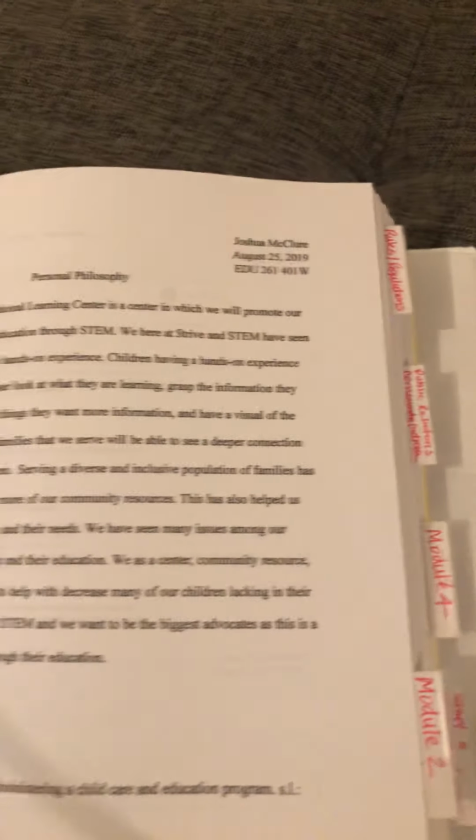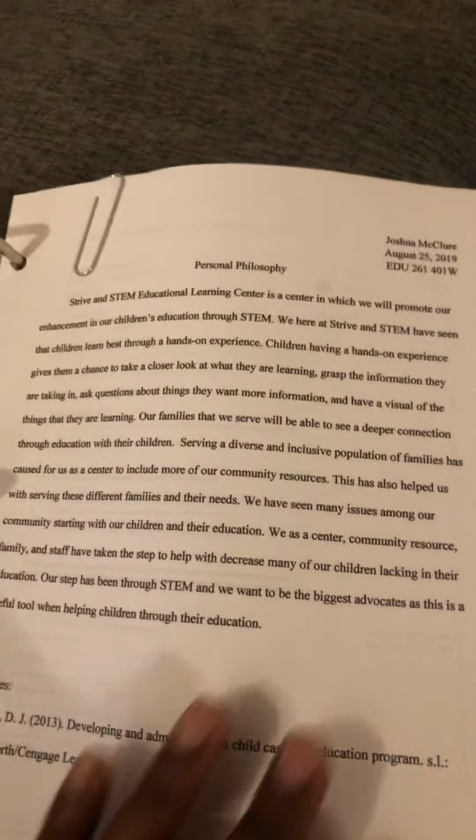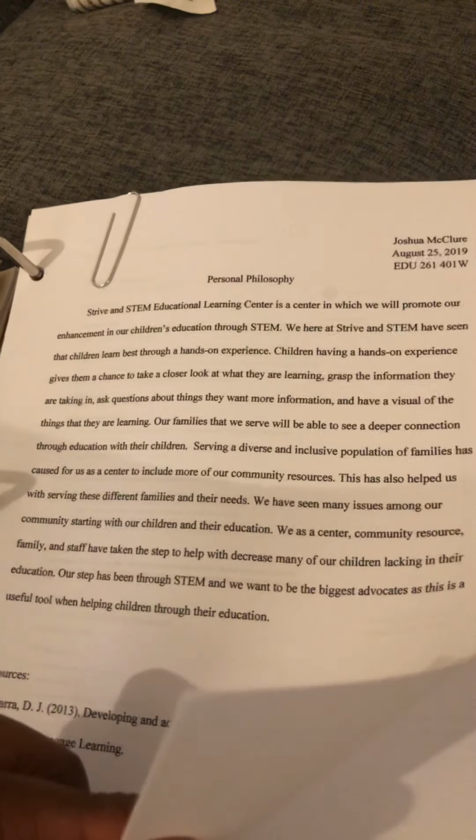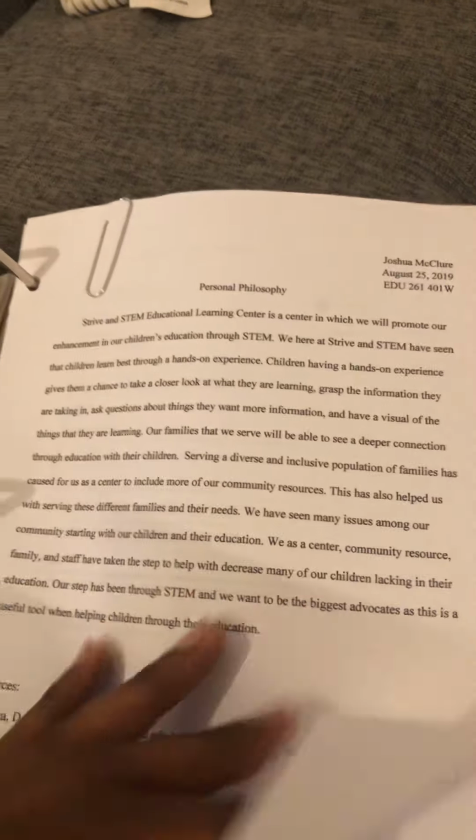The next one is going to be the module 1 assignments. Here I have my personal philosophy. Then what I did was print off how it would be graded. And then here are my grades.